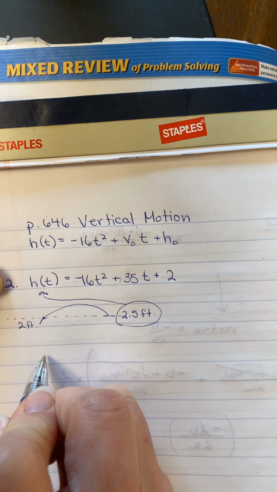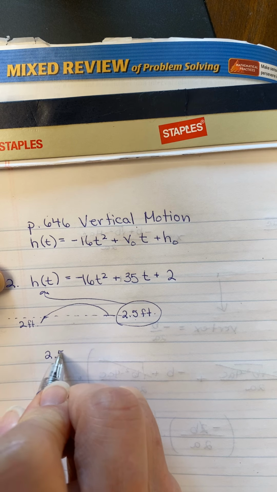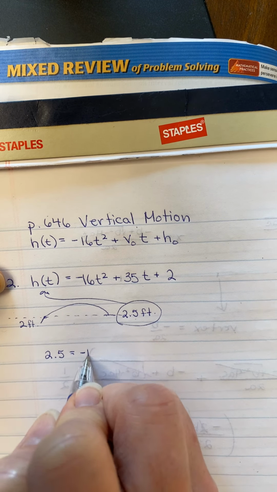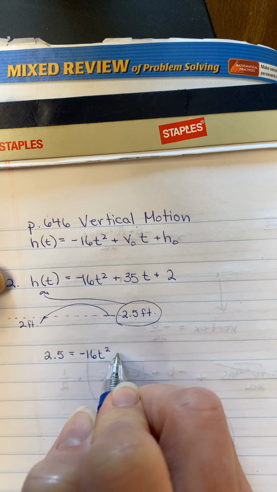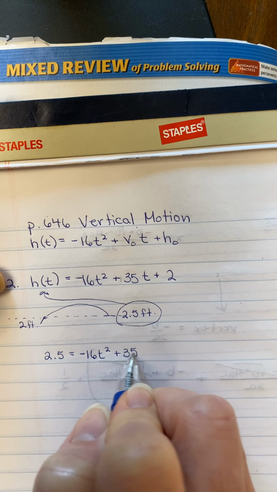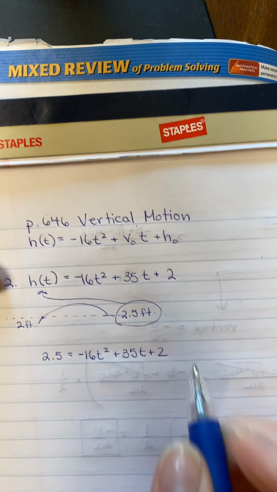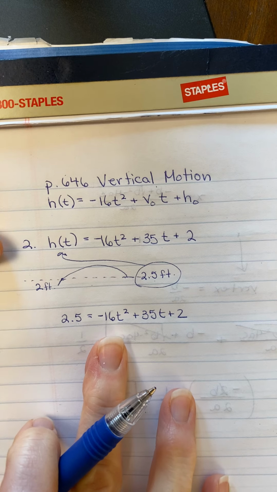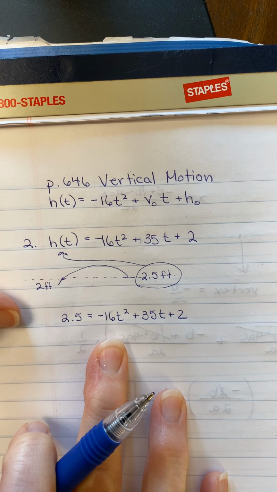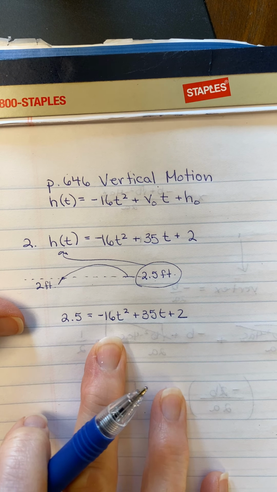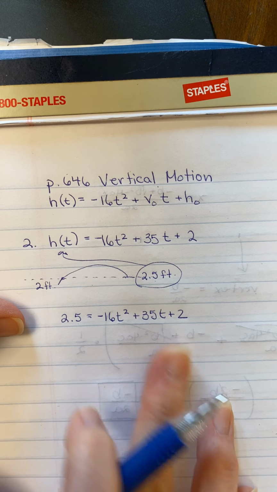So let's go ahead and do that. So we have 2.5 is equal to negative 16t squared plus 35t plus 2. Don't let this confuse you. Before you apply the quadratic formula, we need to set this quadratic equal to 0.